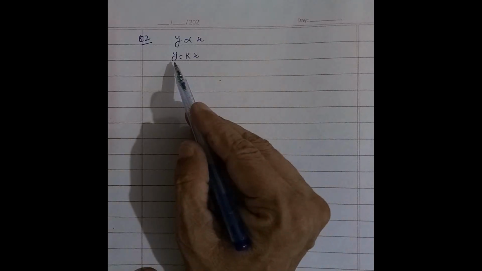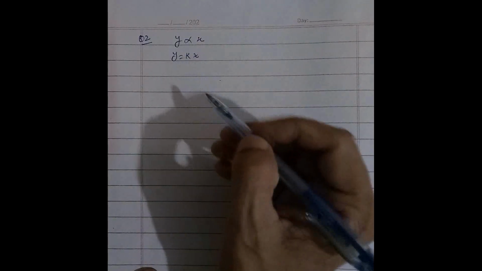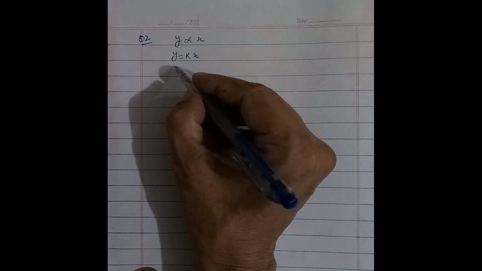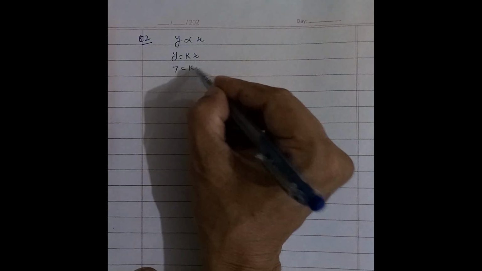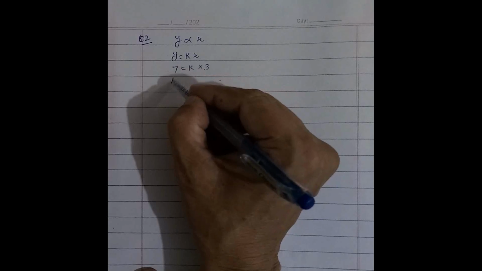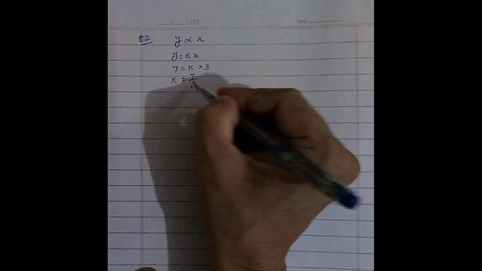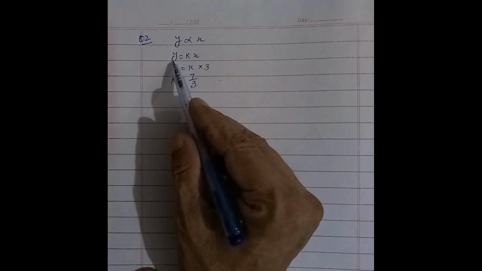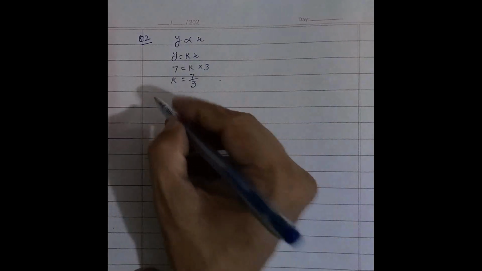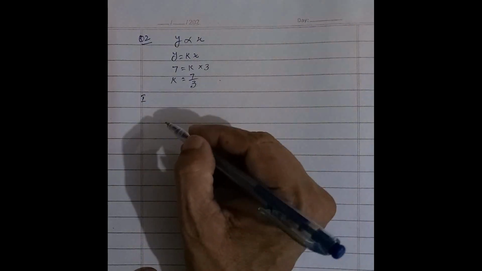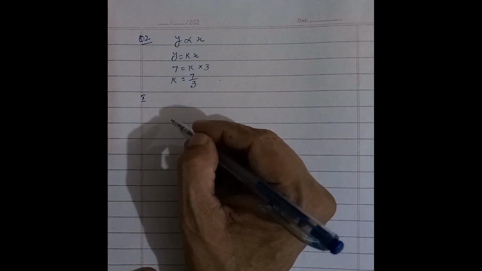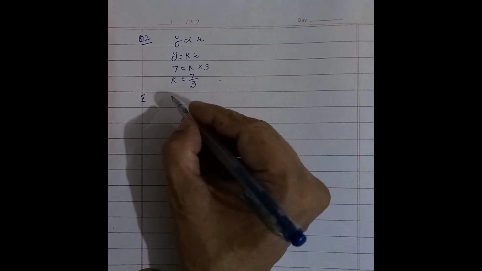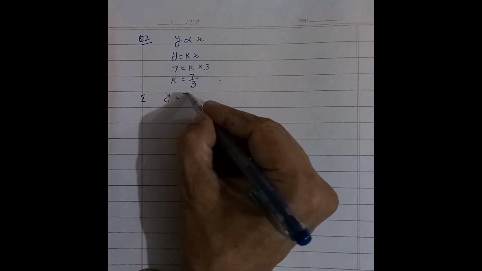So we put the x and y values to get k. 7 is equal to k into 3, and k is equal to 7 over 3. So we put the value of k in y is equal to kx. The first part is, find y in terms of x. y is equal to 7 over 3 x, and it is the first part of question 2.